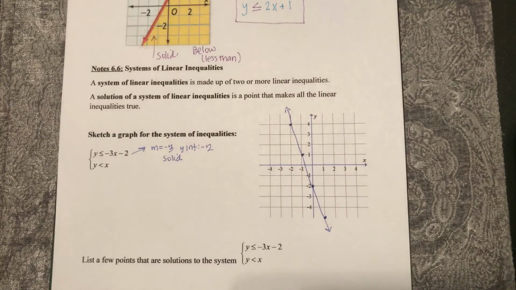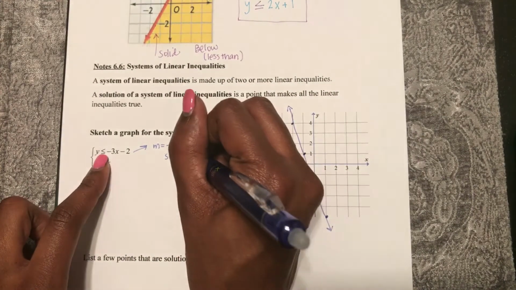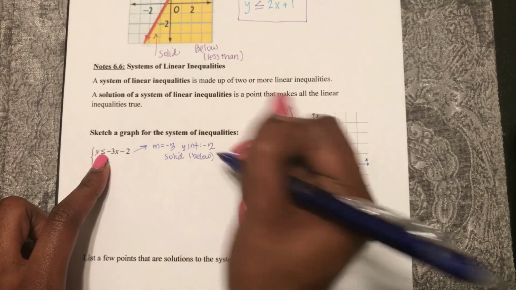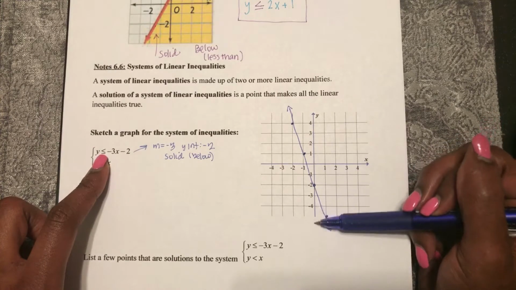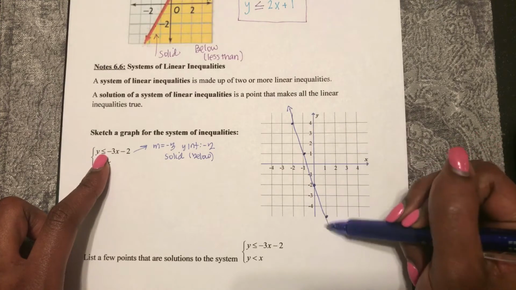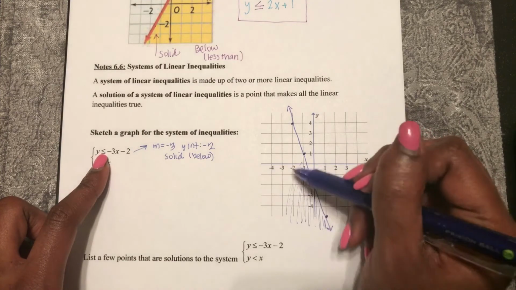And then for my shading, since I want less than, that's going to be shading below that line. So y values below that line would be ones on this side, there and below.